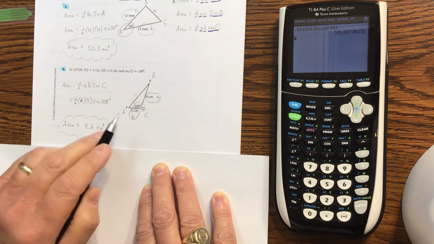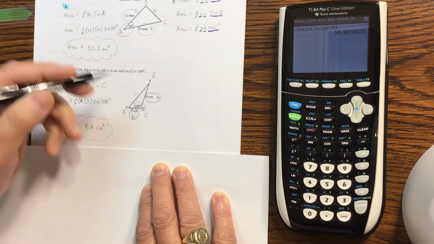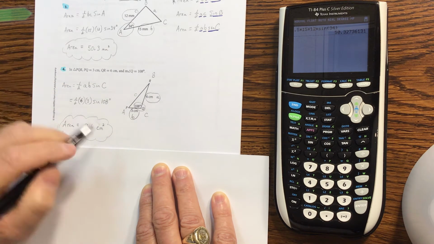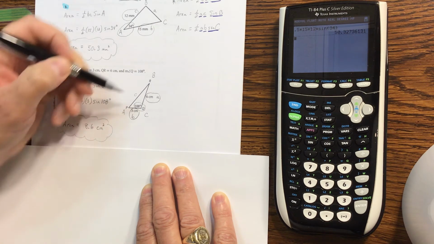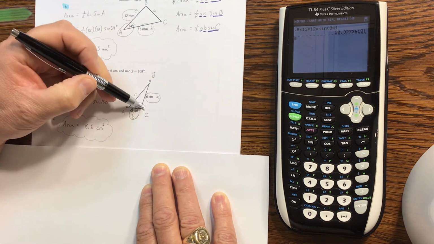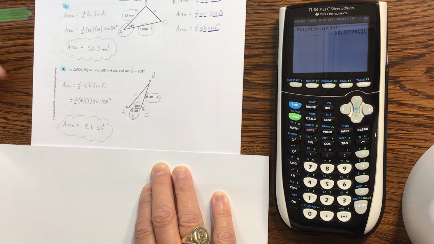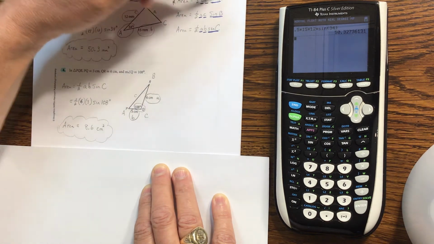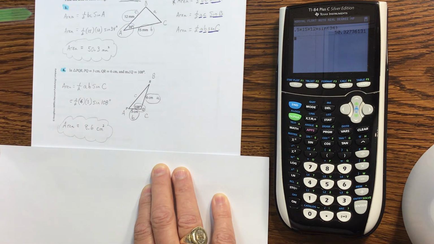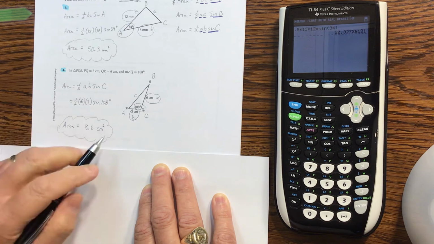Now, the reason I brought that up is because, since we're so used to what we did earlier, I just substituted the P with the A, the R with the B, and the Q with the C. You could do that. I just kept it this way so you can tie into these formulas. You don't have to. You just got to go back and replace things.